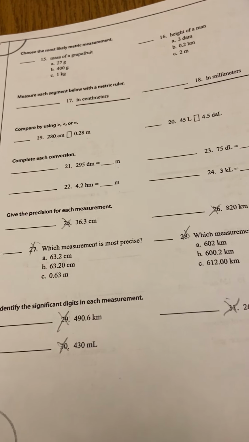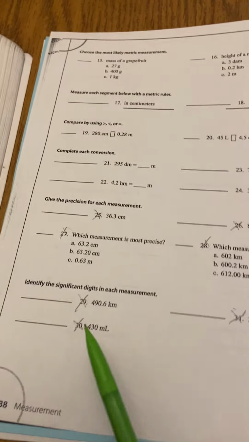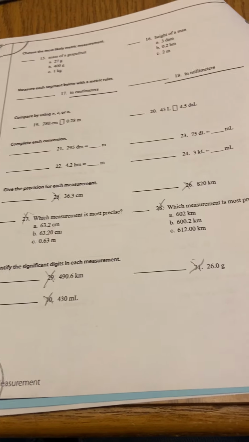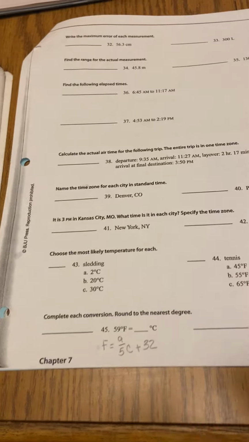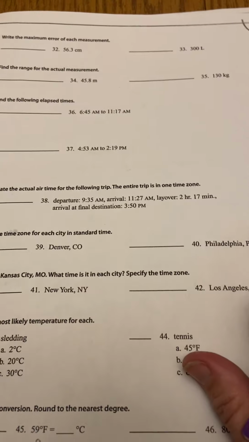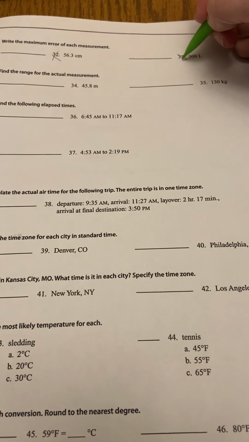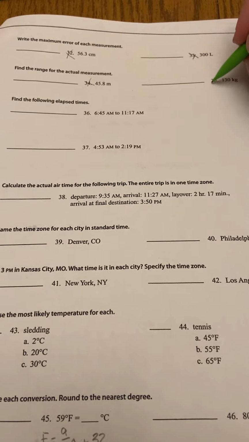Oh my goodness, I'm just going to say don't do 25 to 30. All right, if you didn't see this video, then you might be stuck trying to figure that out. This page right here, we didn't go over this, we didn't go over this, we didn't go over this, we didn't go over that.